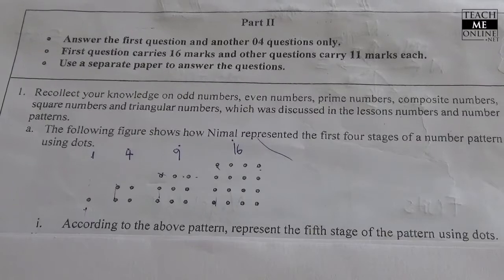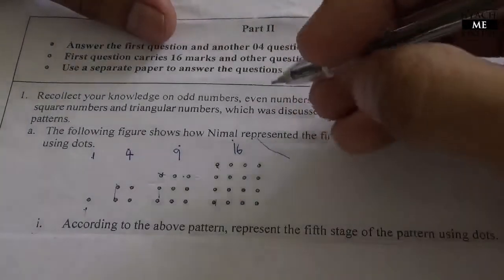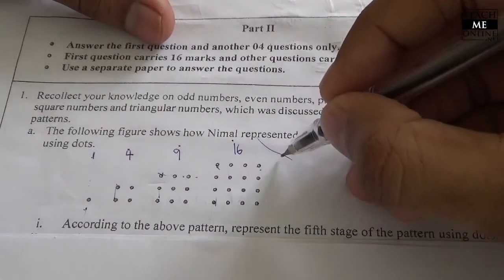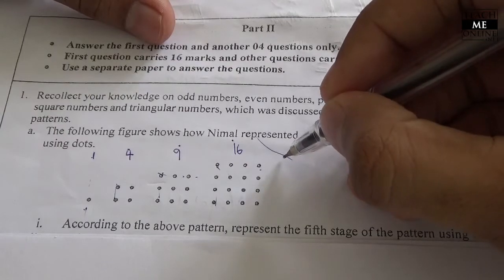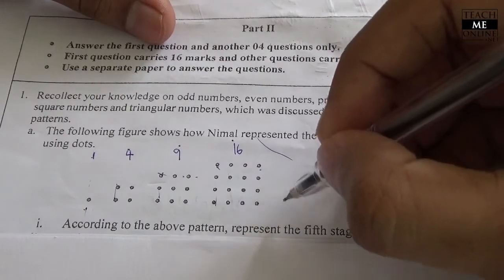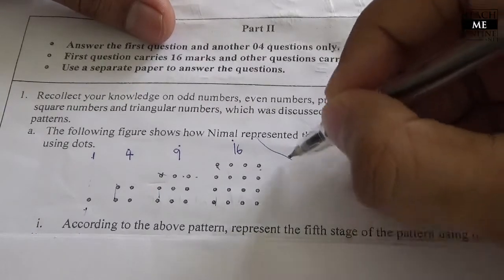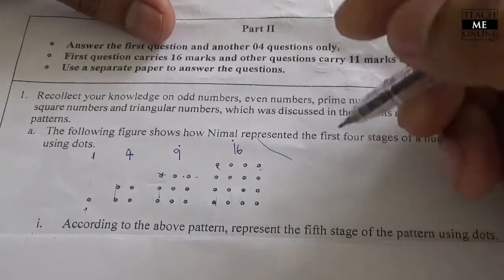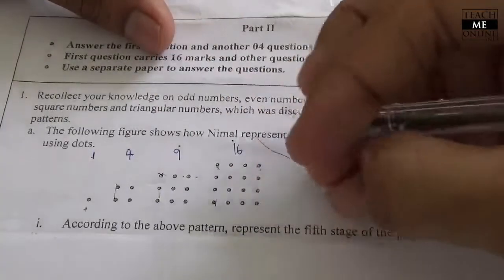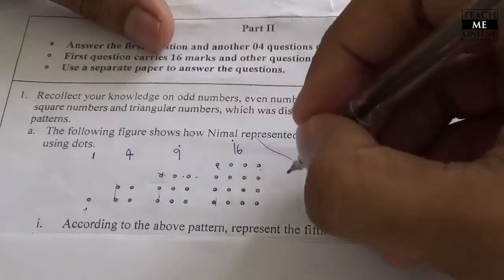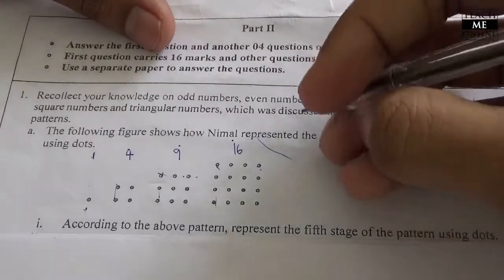So when you look at it, you get the idea. The 5th pattern will have 5 columns and 5 rows. Columns are this way and rows are sideways. Columns are vertical and rows are horizontal. Right.